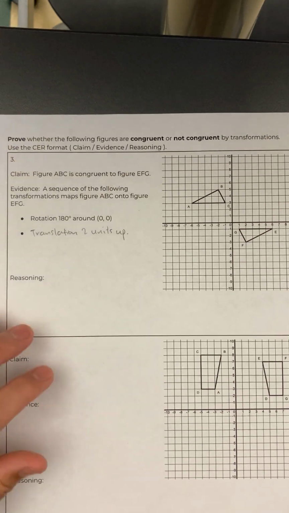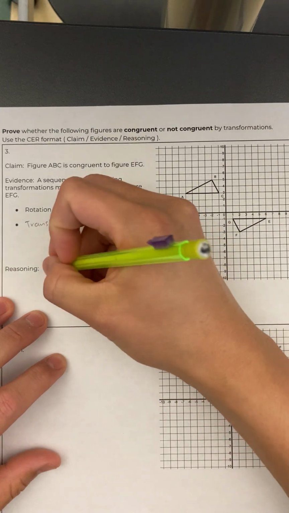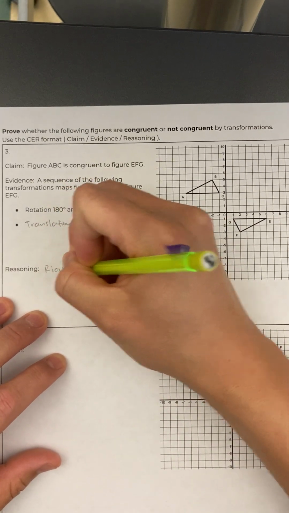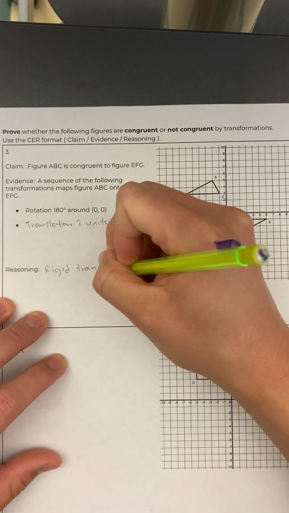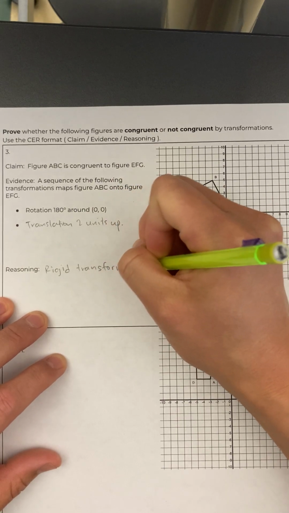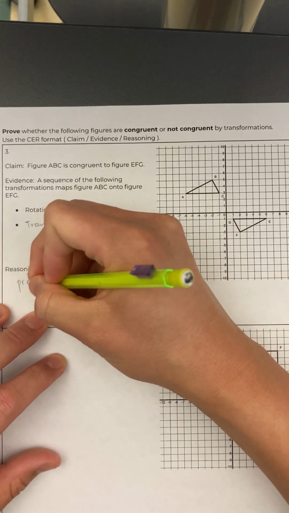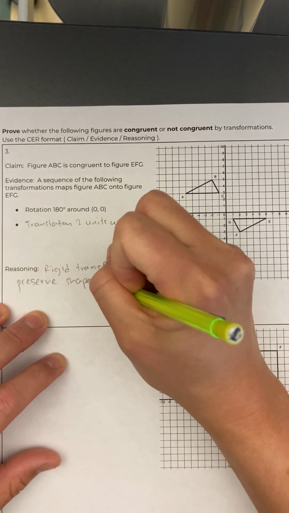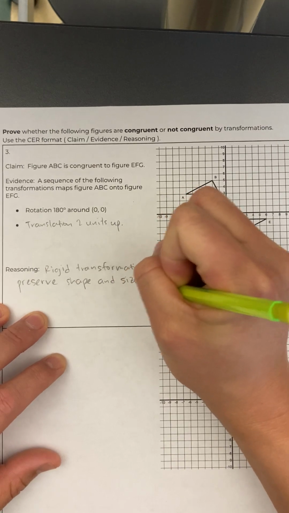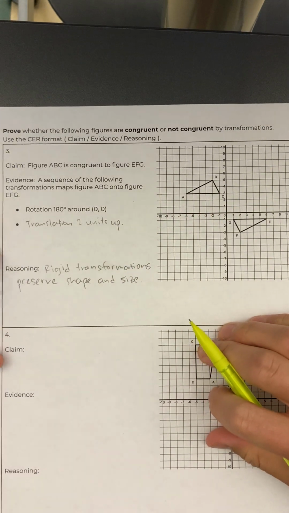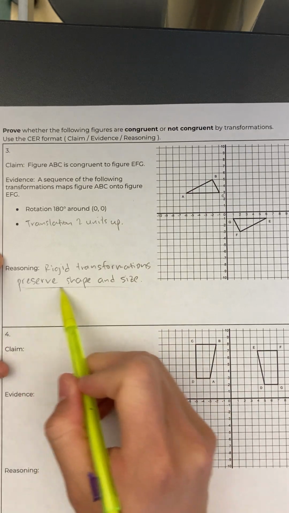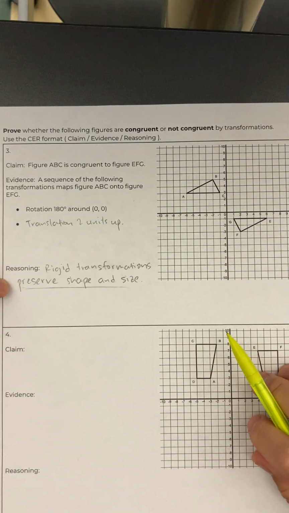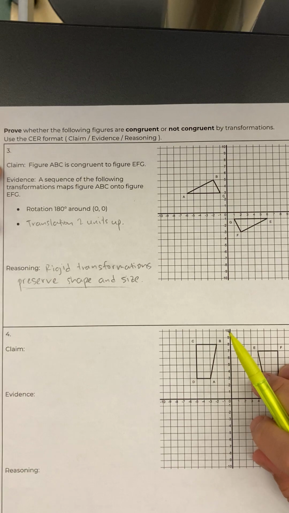And then your reasoning, super simple, right? You're just gonna say rigid transformations preserve shape and size, right? Preserving shape and size, that's your connection of congruence. Go back to your claim. That's exactly what you're trying to prove, right? All of this has to make logical sense. It has to have a logical flow, right?